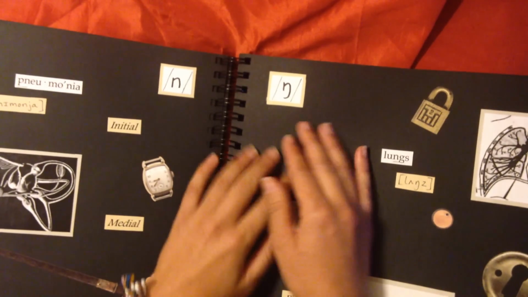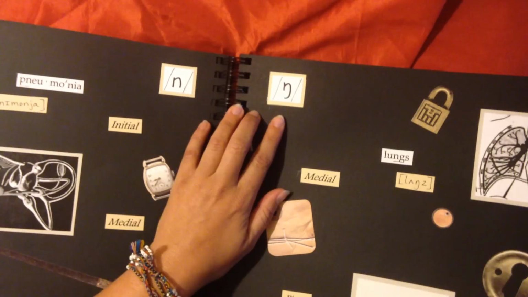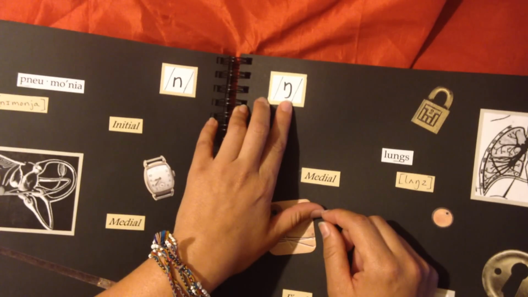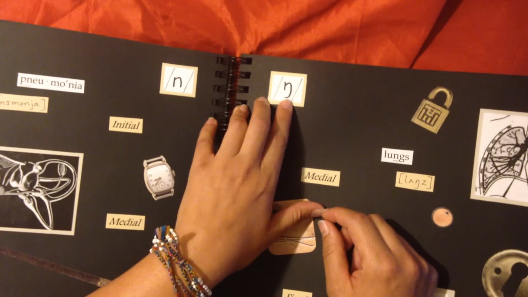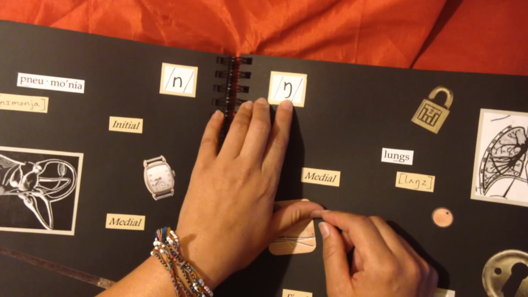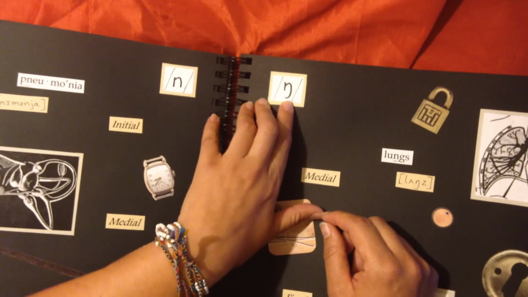So the next phoneme is one that probably looks strange to you if you're not familiar with phonetics. This sound is that NG sound that we say whenever we say we're doing something, like I'm talking, I'm looking, I'm writing. That sound at the end, we in English typically write as NG, but it's actually just one sound. It's not two sounds, at least the way that we typically pronounce it.